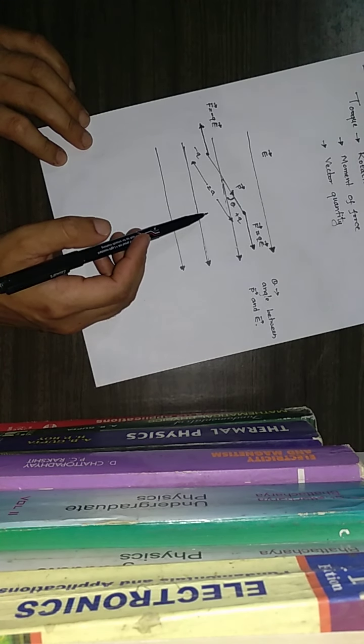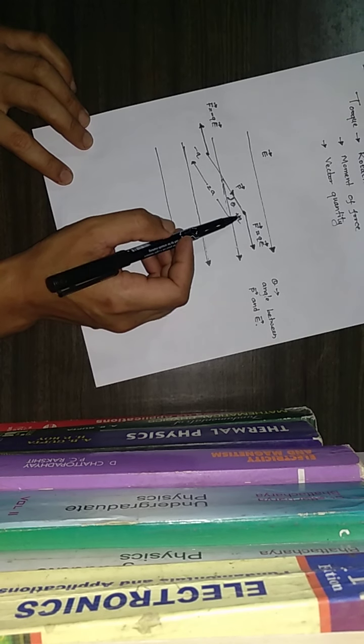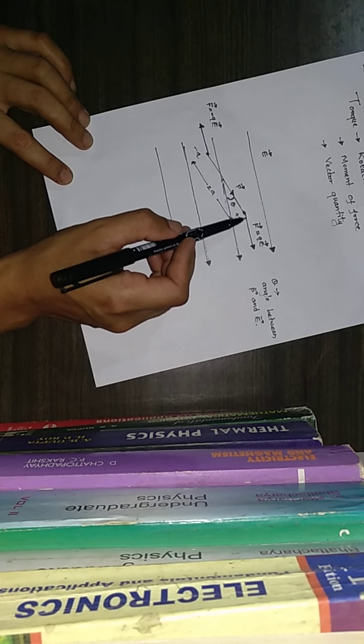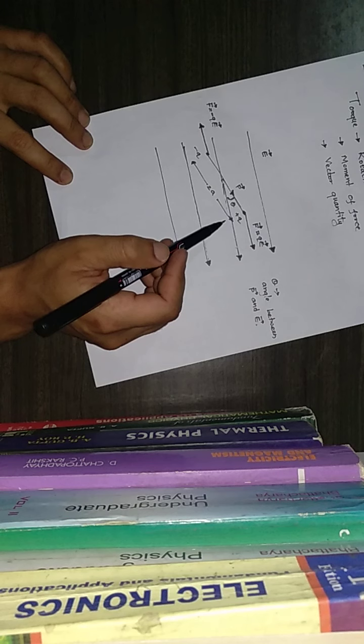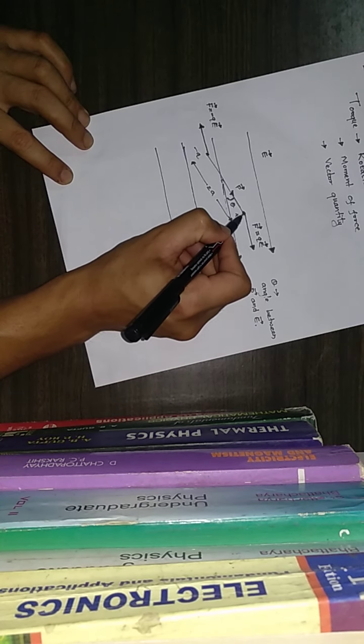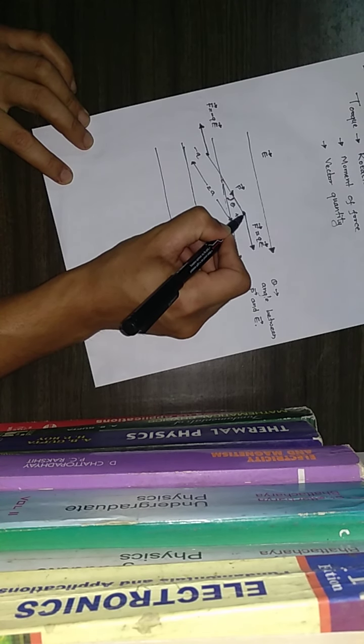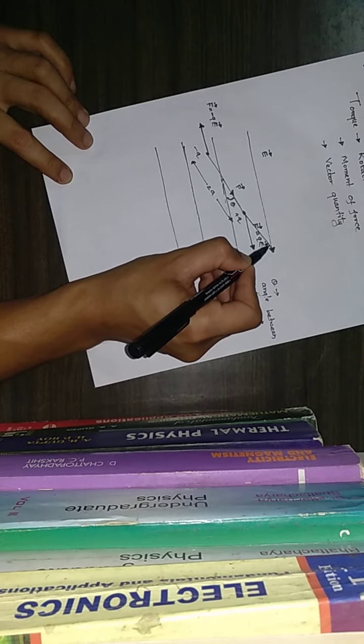So it will be simpler if I resolve this force in two particular directions. One towards the direction parallel to the dipole moment.